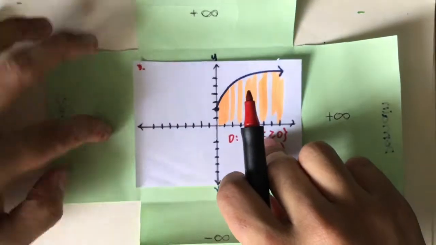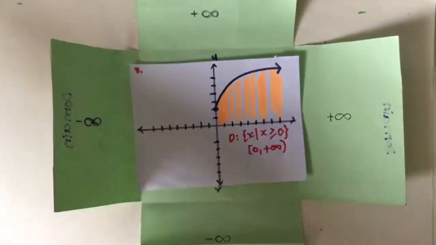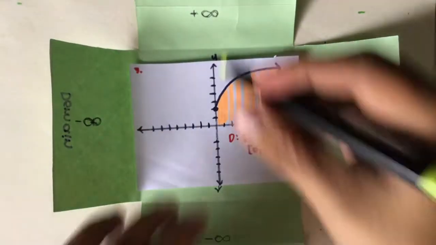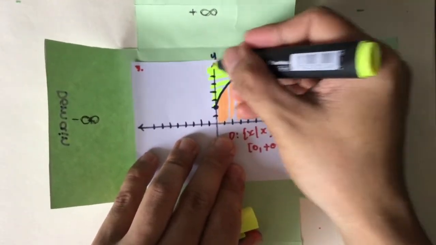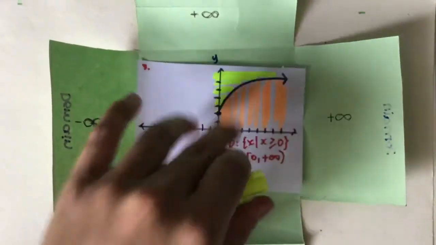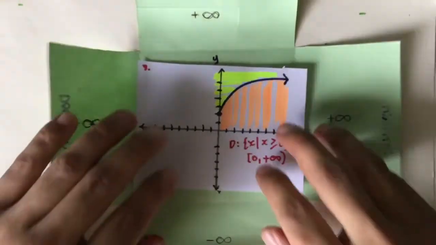Now how about the range? For the y, if you shade the graph towards the y, you see that we cannot hit the negative y. We can only hit this portion of your graph. So there's a limitation. Let's see.